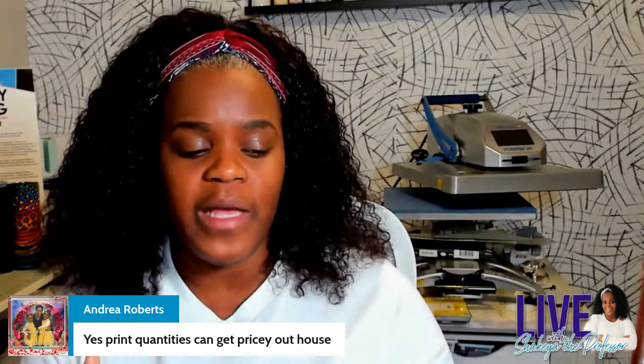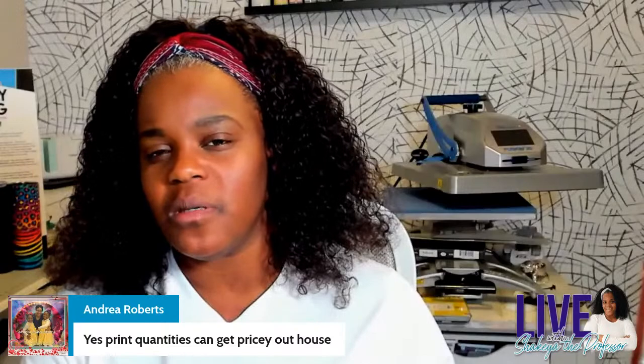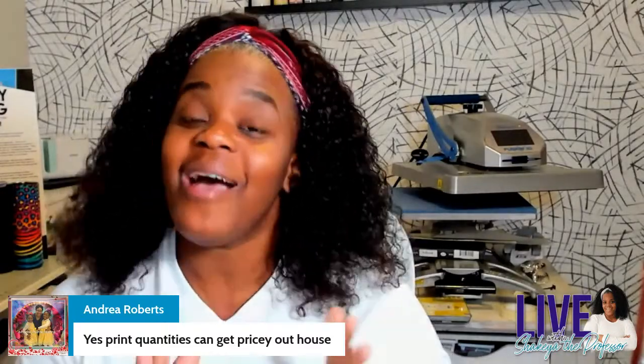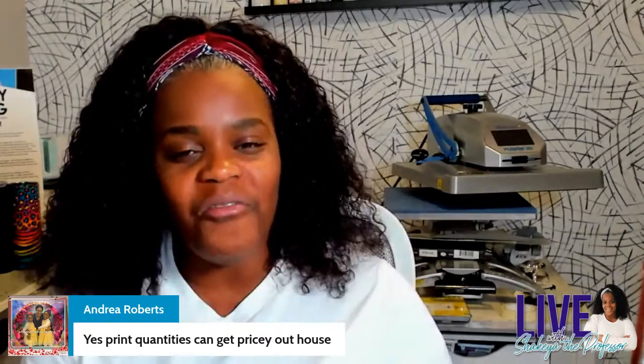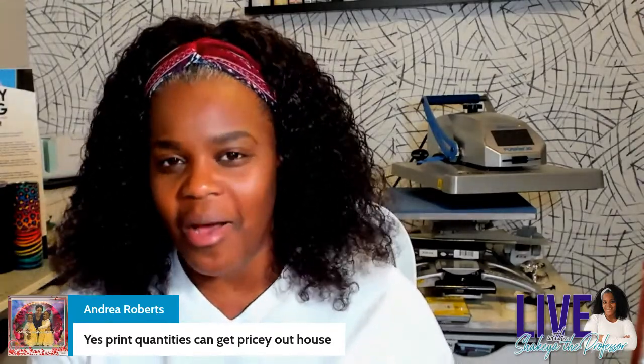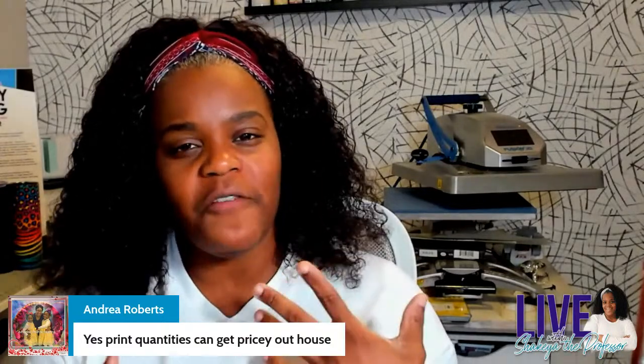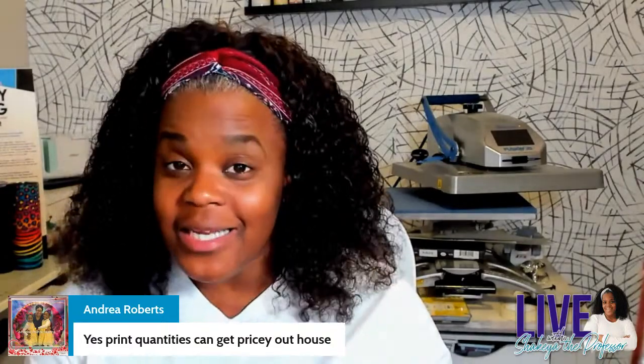One of the things that I wish I knew about the Roland before I got it, or at least the one that I have, the entry level BN20, is how slow it prints. In all of my research, no one really talked about the speed of the prints. So if you're looking for high production, you're not going to really get that.